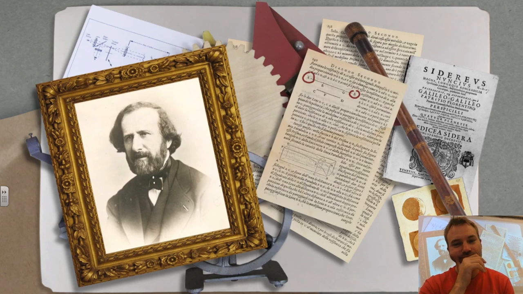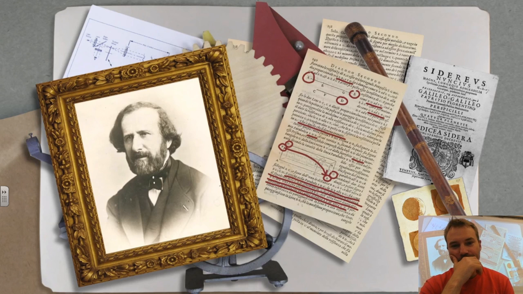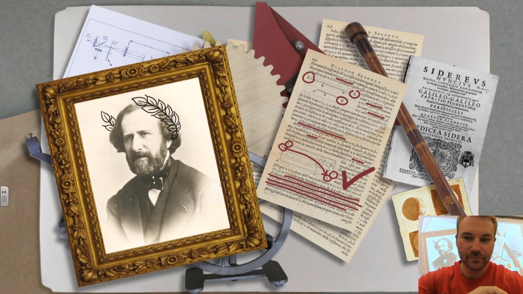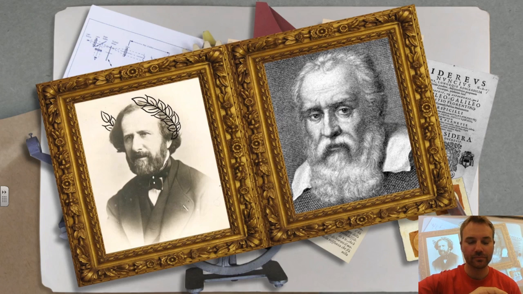His specialty was actually refining and confirming other people's results. And this might sound like a bit of an also-ran, but in fact this is the soul of science, because there's no such thing as a fact that cannot be independently corroborated. And he was familiar with Galileo's experiments in trying to determine whether or not light had a speed.